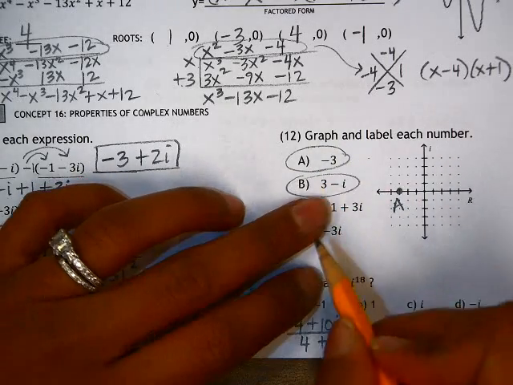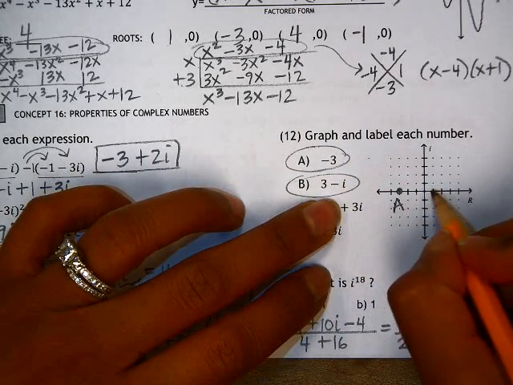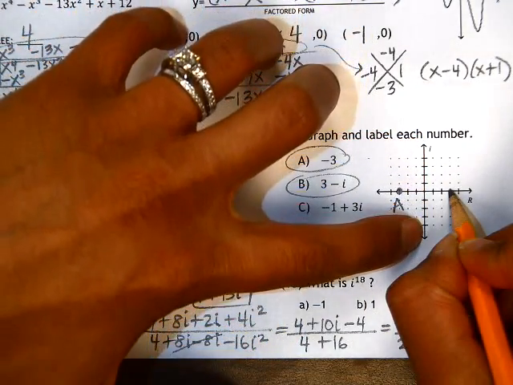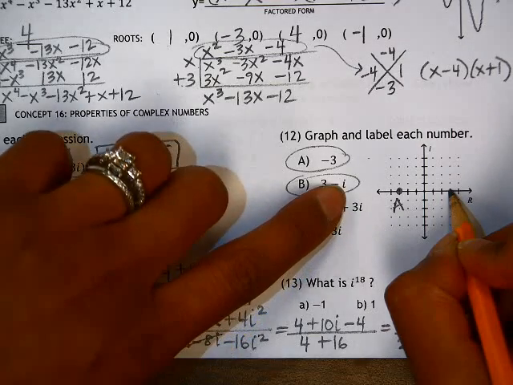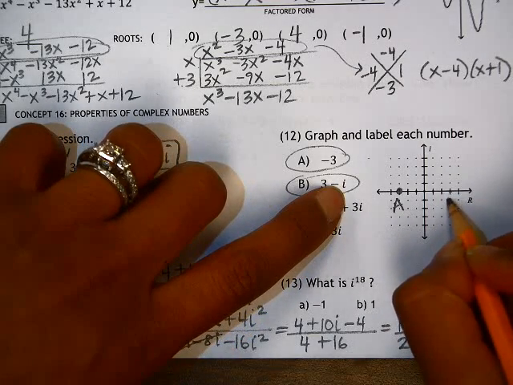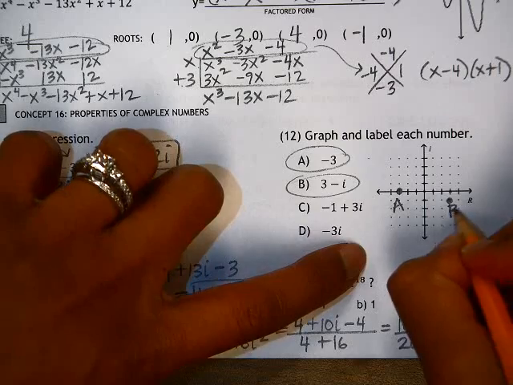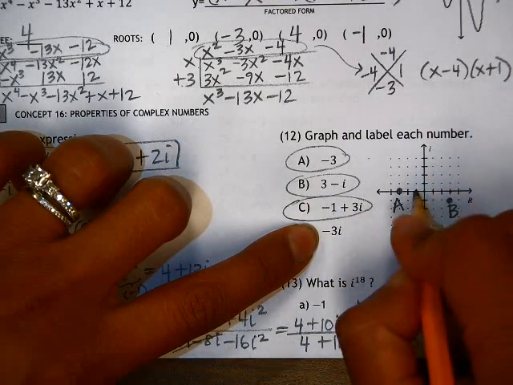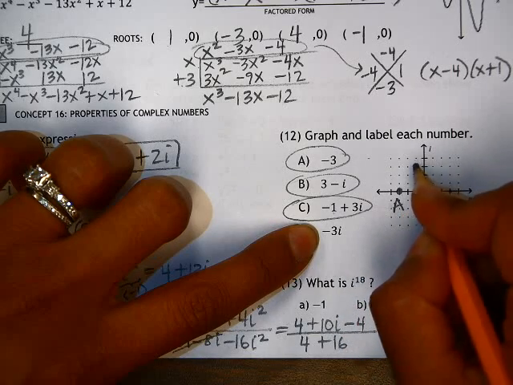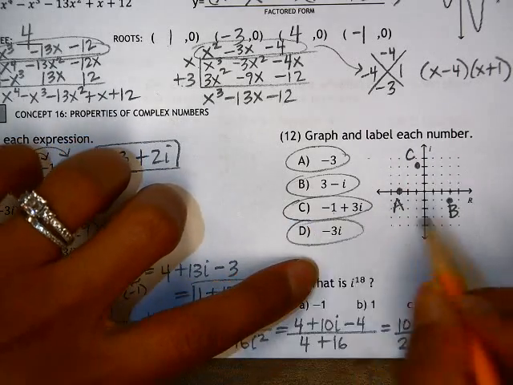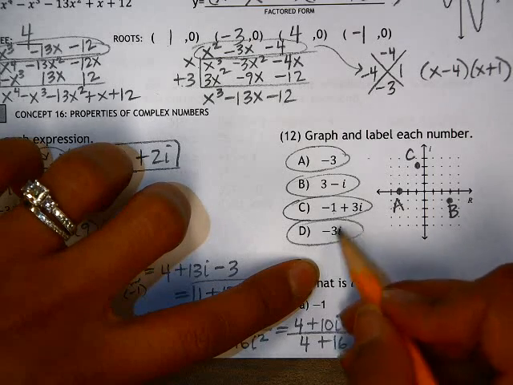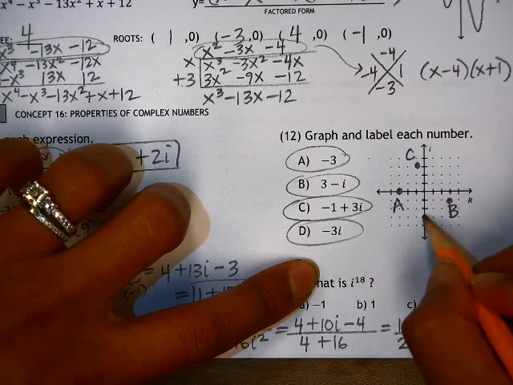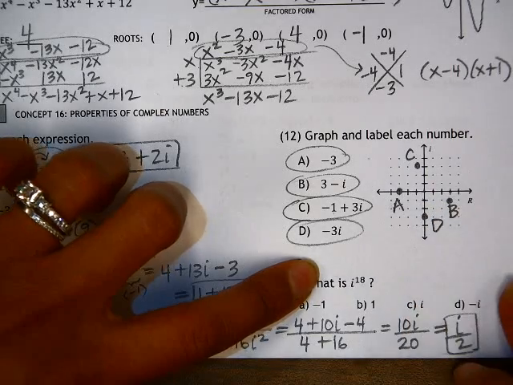On point B, we have a real part of +3, so 1, 2, 3. Our imaginary axis is what we usually consider the y-axis, and we're counting -1 in that direction. So -1 in the imaginary direction, and that's point B. Point C, we're -1 in the real direction, +3 in the imaginary direction. And point D, -3 in the imaginary direction, which means the real part is 0. So I'm not going to go anywhere on the real axis, down 3 on the imaginary axis, point D.